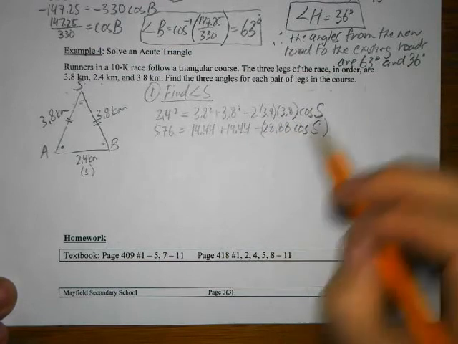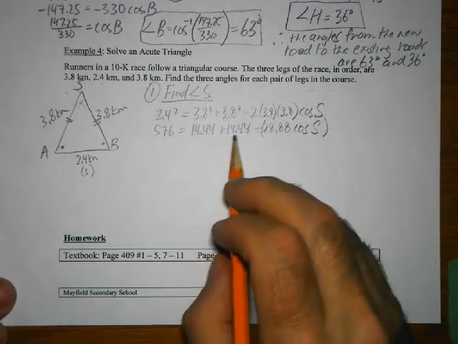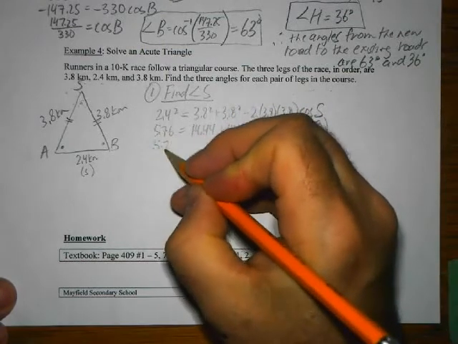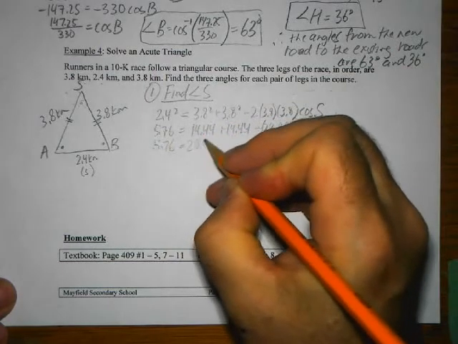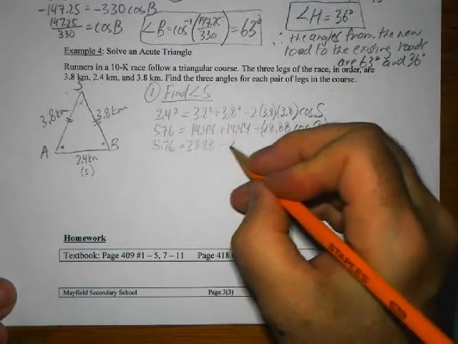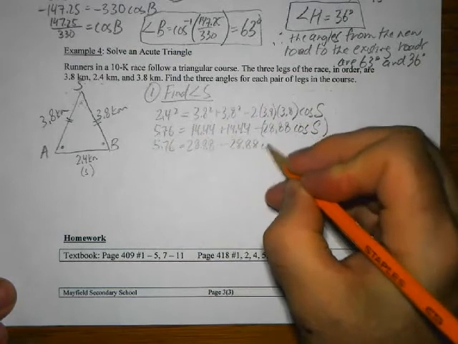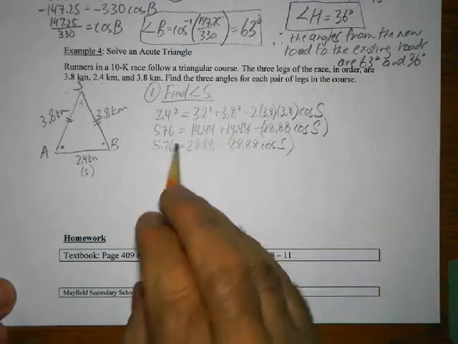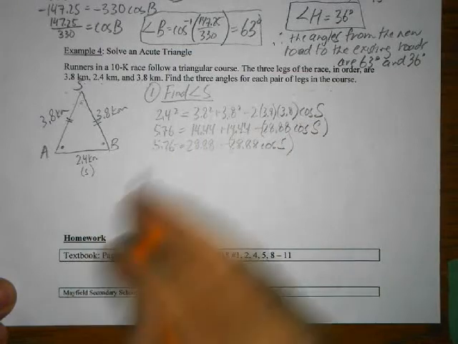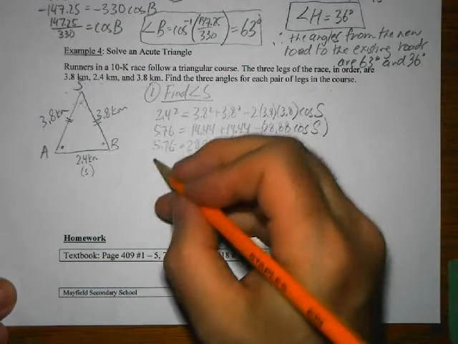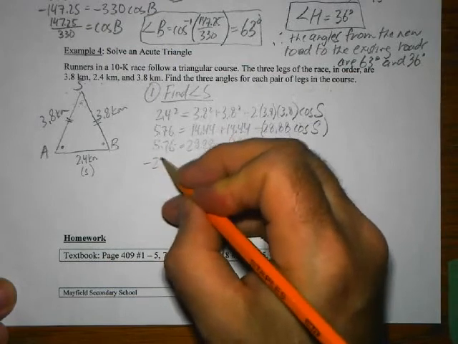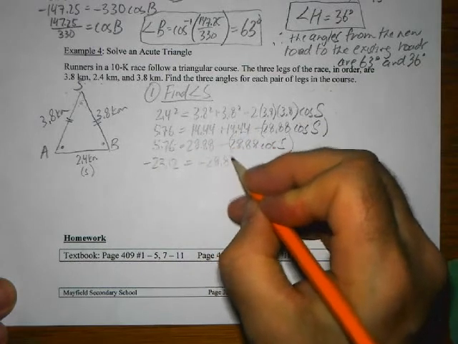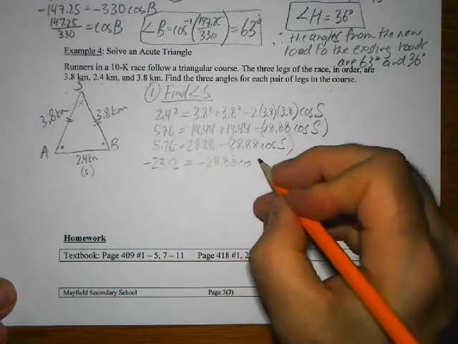But I can add these 2 together, 28.88, which is what I'll do, minus 28.88 cosine S. Okay, now I can subtract this. So when I subtract 28.88 from this, I get negative 23.12 is equal to negative 28.88 cosine S. Why do I keep saying C? It's S.